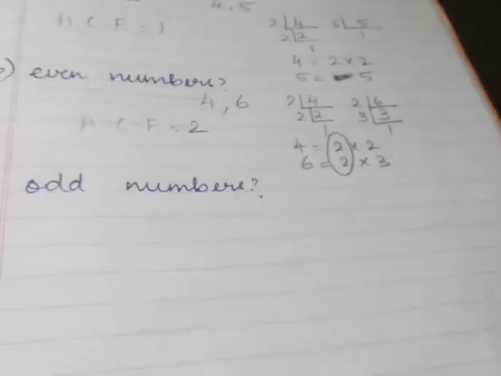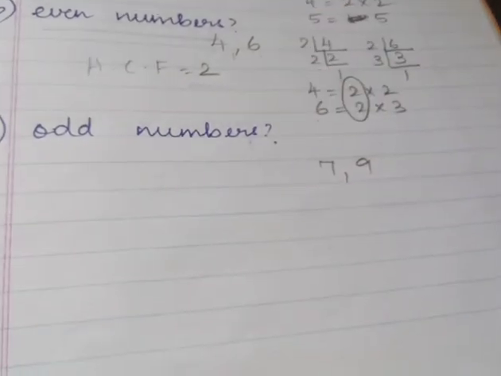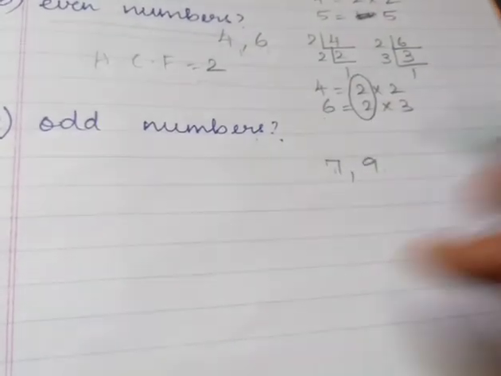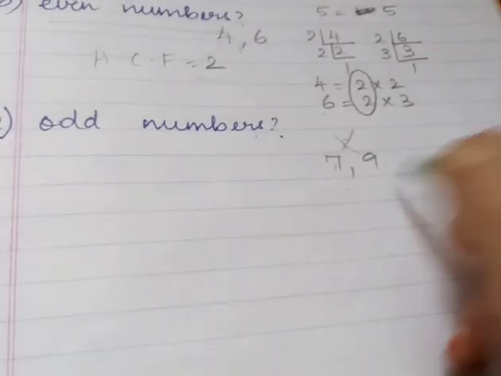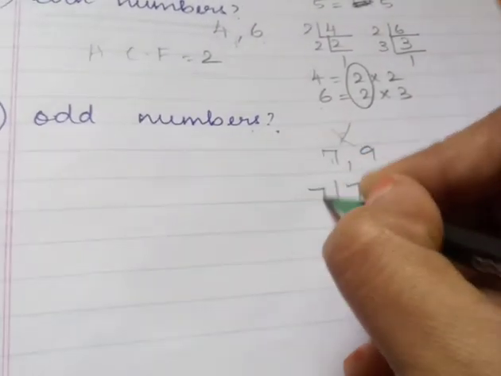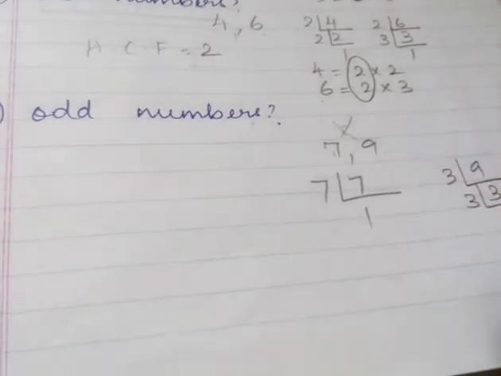Odd numbers. 7, 9. Both are odd numbers, right? After 7, 9, because 8 is an even number, so we don't want 8. 7, 9. What are the factors of 7? 7 1s are 7. 9: 3 3s are 9, 3 1s are 3.